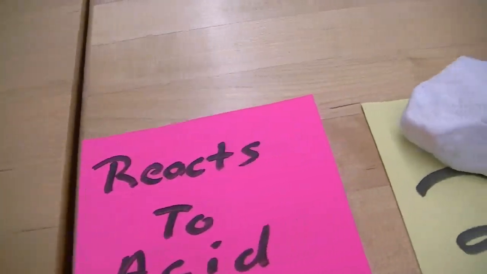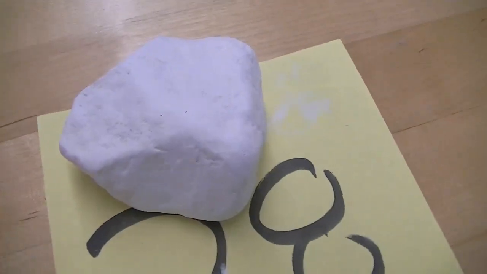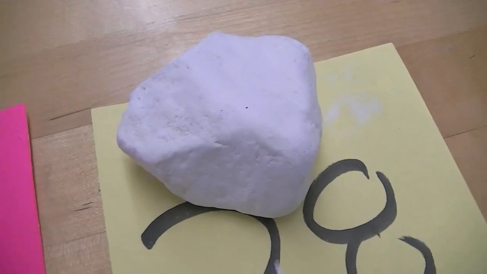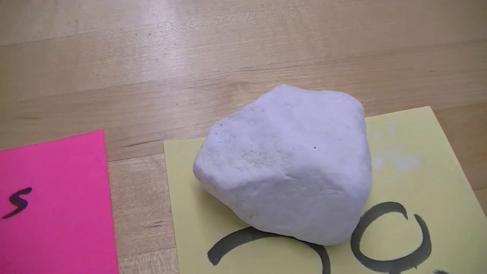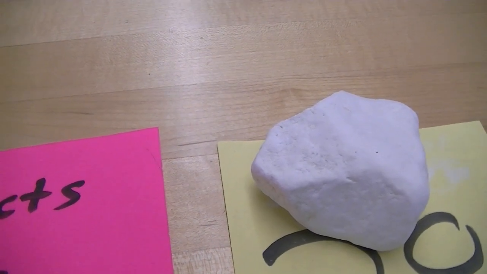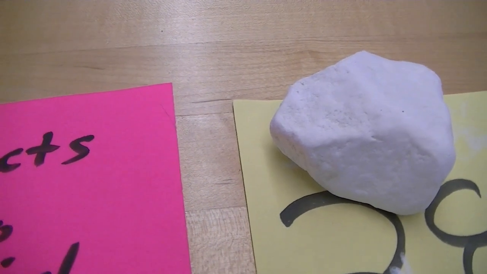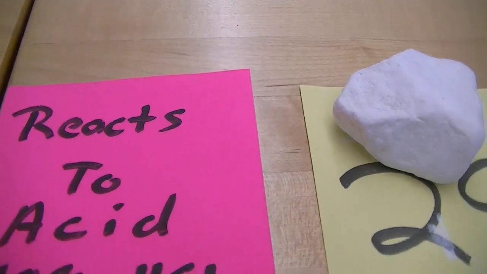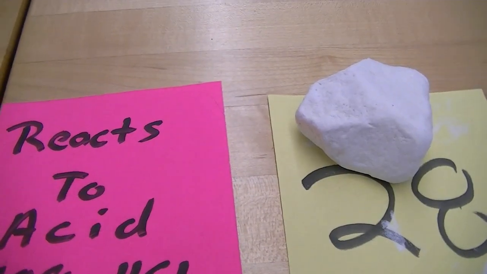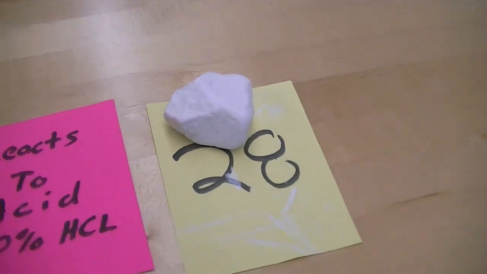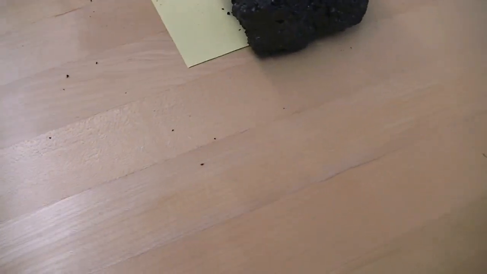Number 28, you loved it as a kid. This is chalk. So chalk is actually formed in a billabong or a lagoon. They formed in little lagoons, warm water. Microorganisms make up this piece of chalk. It does react to hydrochloric acid. So anything that reacts to hydrochloric acid is going to have calcite in it. And this certainly has calcite in it. Number 28. Actually 29, sorry about that.